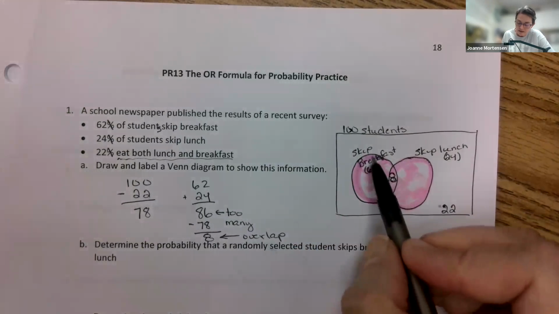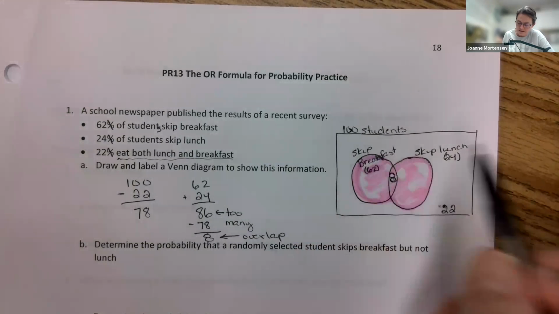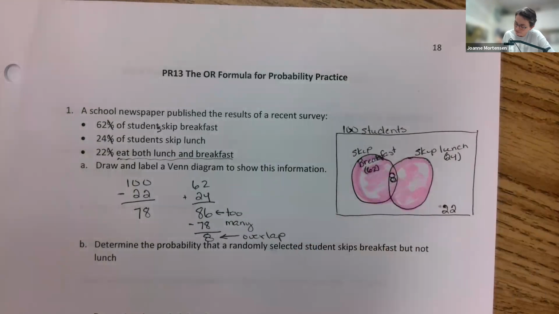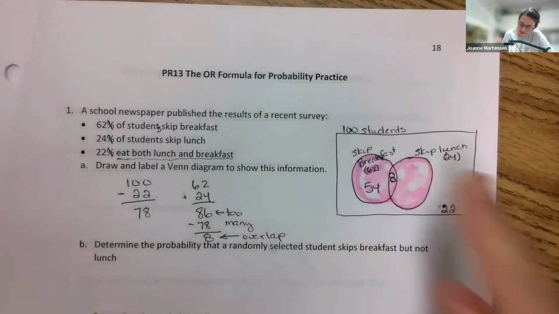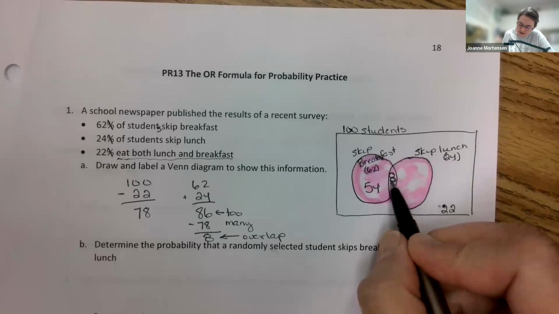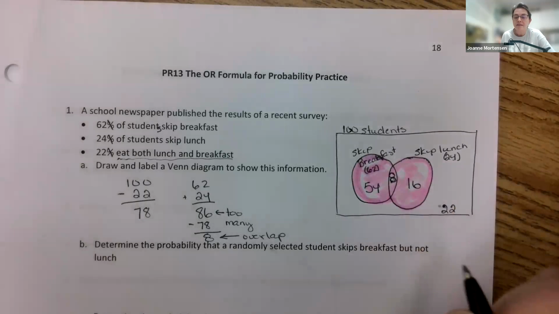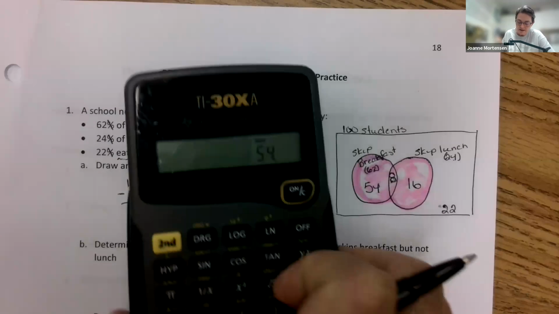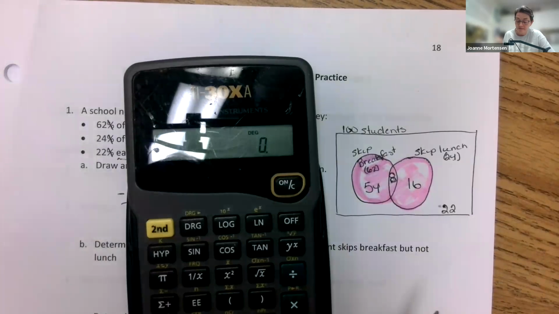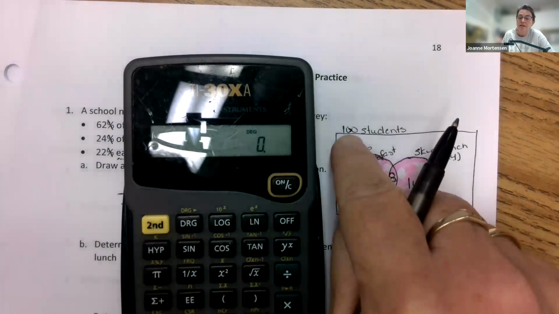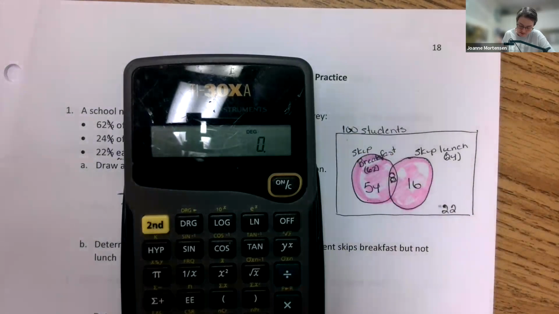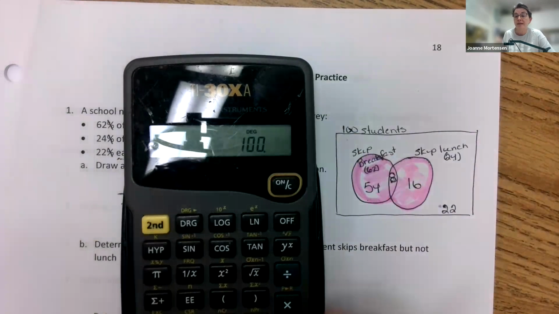So in this circle, there was 62 altogether. I should have written that on the outside. That's what I usually do. 62 minus the 8 we already counted is going to give me 54. And on this side, I've got 24 minus the 8 we've already counted, and that's 16. And because it's been a while since I've done this, I want to double check. So if I count up everybody in here, I should get to 100. So let's try that. 54 plus 8 in the middle plus 16 plus 22. Yes. Okay. So I know my numbers are right.